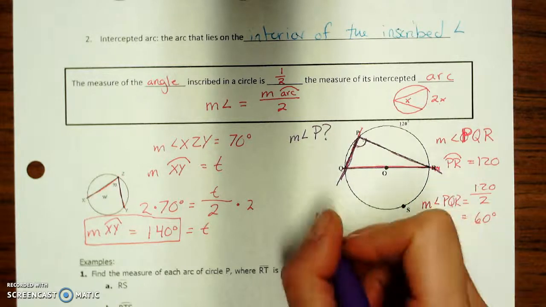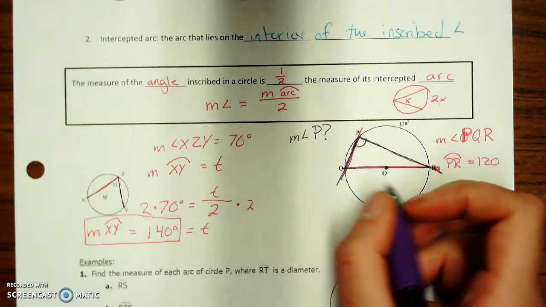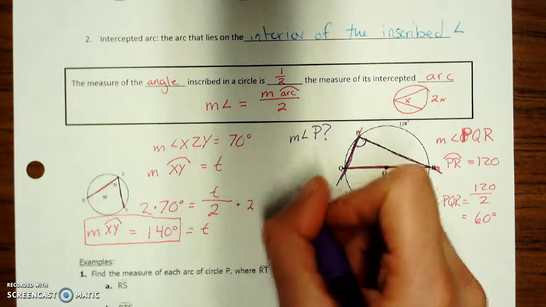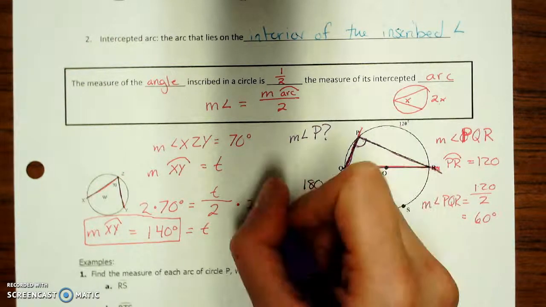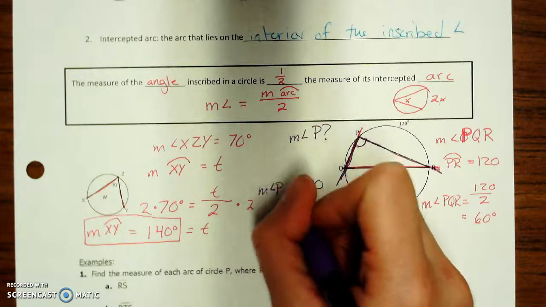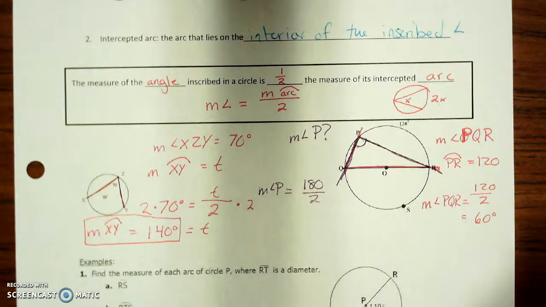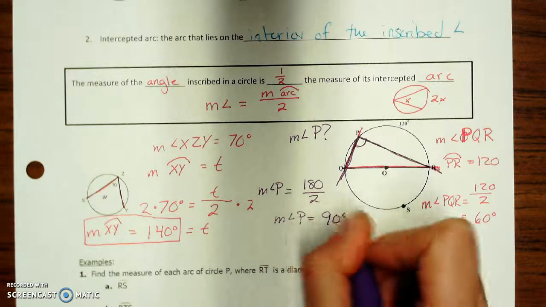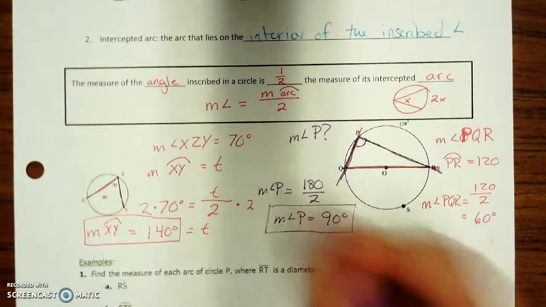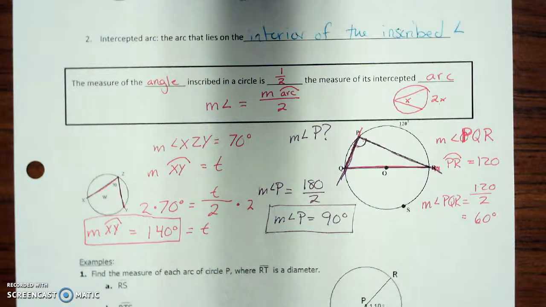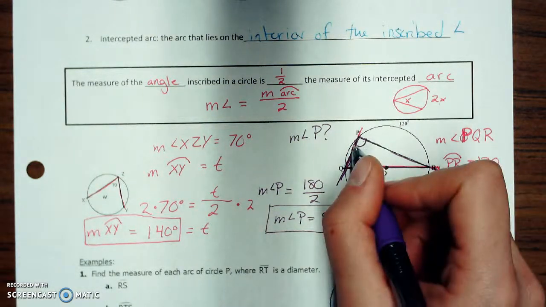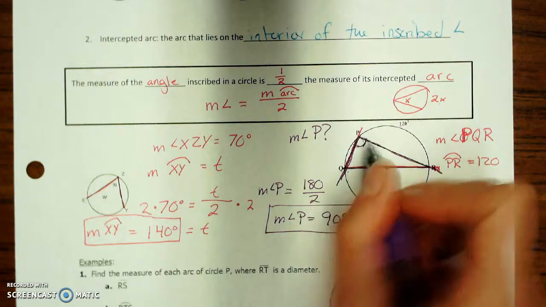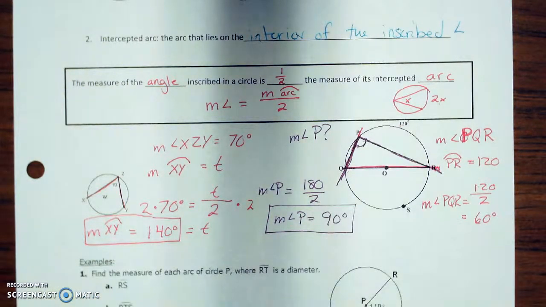So we know that a full circle is 360 degrees. That means that this is 180. If my arc is 180, then my angle is going to be half of that. So the measure of angle P is equal to 90 degrees. If you're ever asked to solve for an arc where the other 2 points would form a diameter, you can just tell me it's 90 and I would be okay with that.